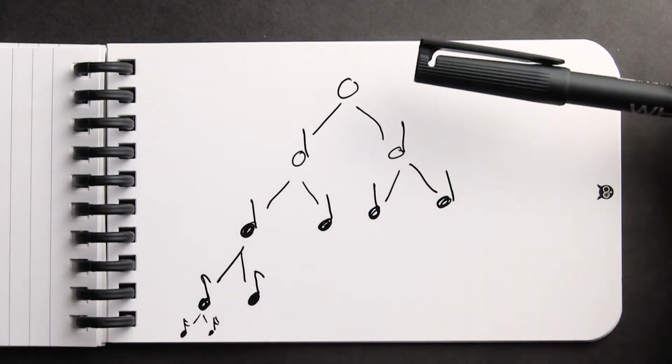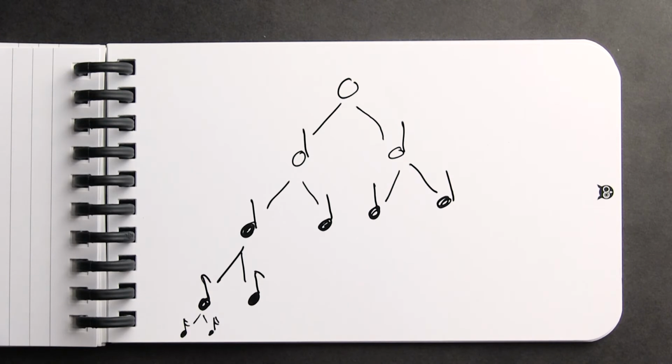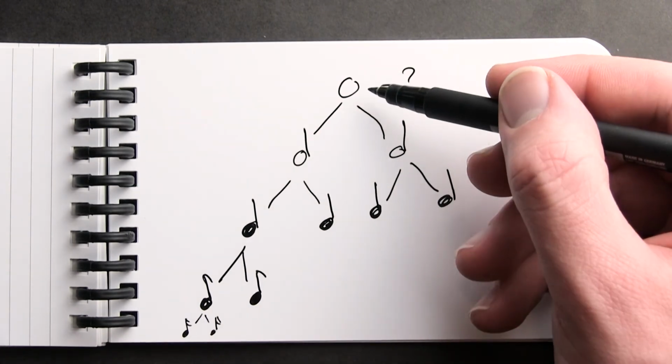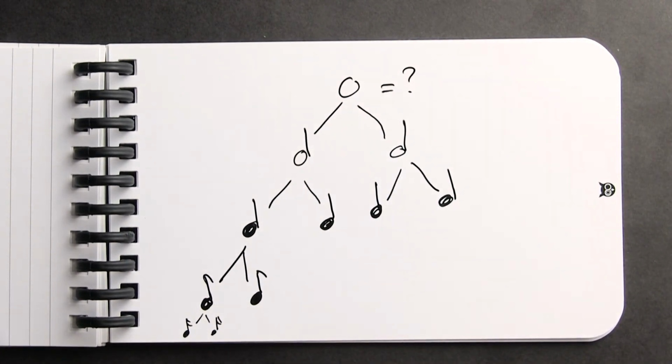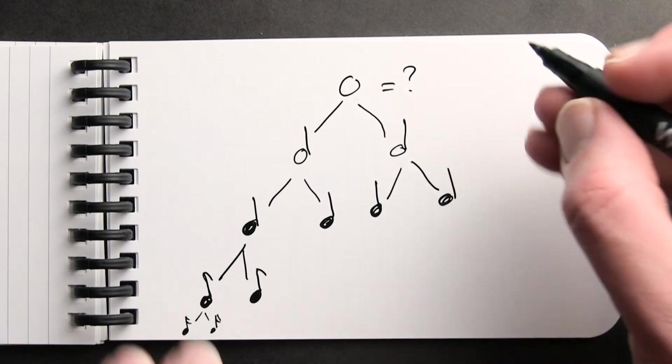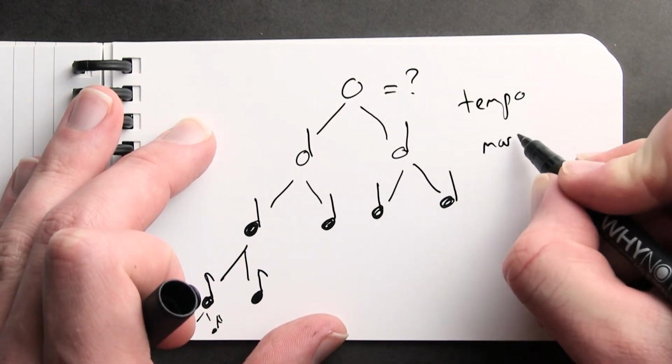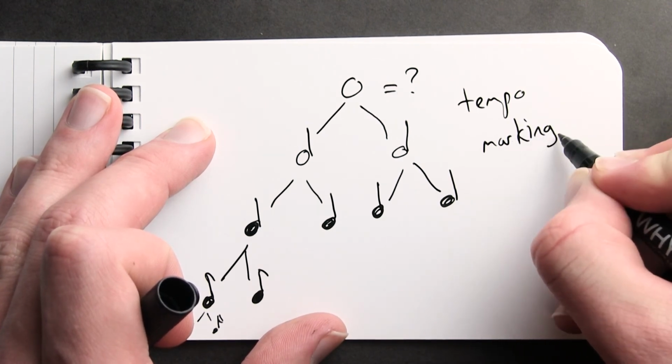So now we know the relationships between each of these notes, but we still don't exactly know how long they are. How much is this worth? As soon as we know this, we know everything. Well, the answer to that lies in a video called Tempo Markings, and I'll see you there.